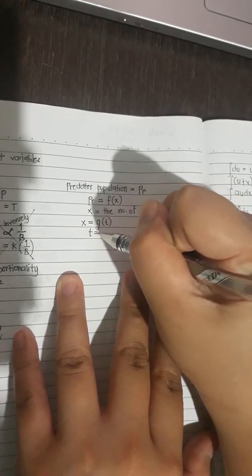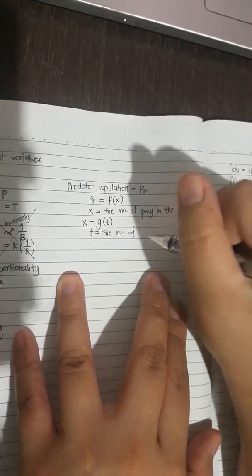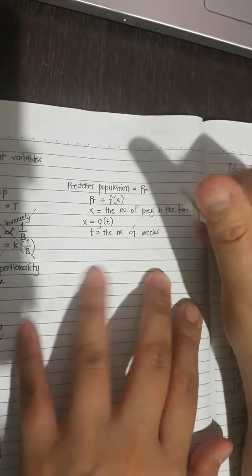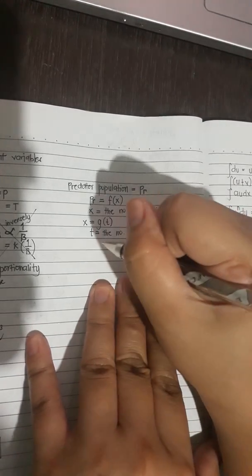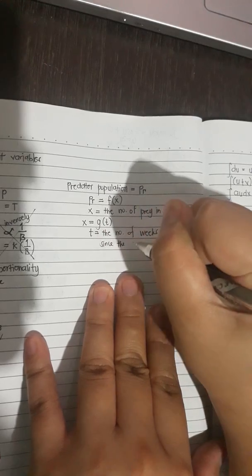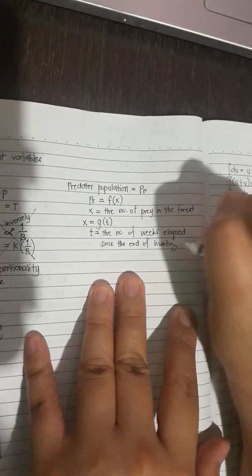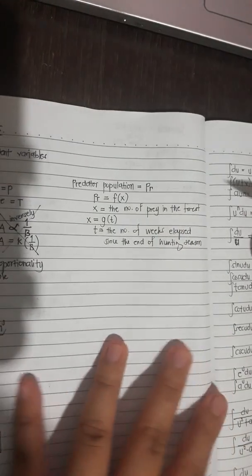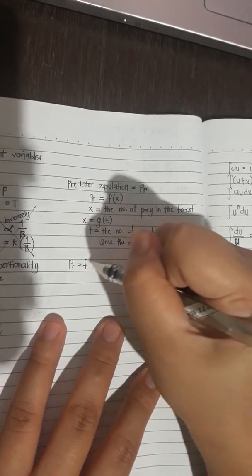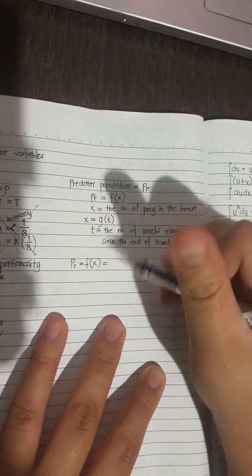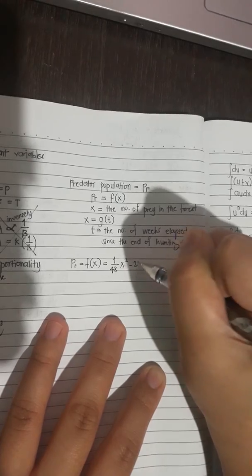Now t here is the number of weeks that have elapsed since the end of the hunting season. Now, f of x was given to be equal to 1 over 48 x squared minus 2x.